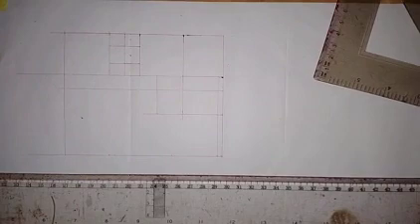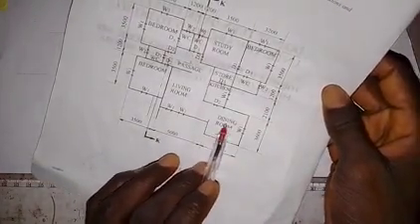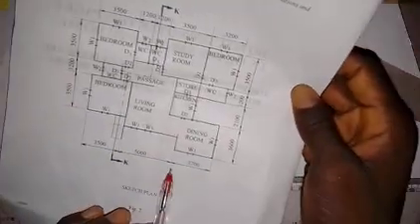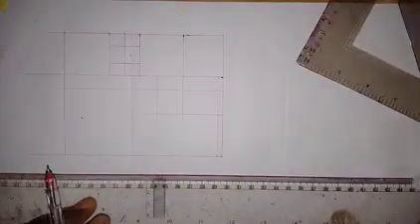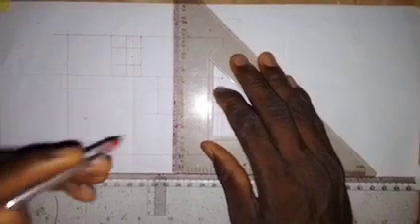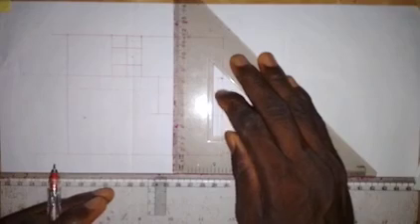Okay, so we are moving on. Now let's come here and create this dining room. The distance from here to here is this 3,700. So what I need to do is draw a vertical line up a bit like this. That distance is not given.